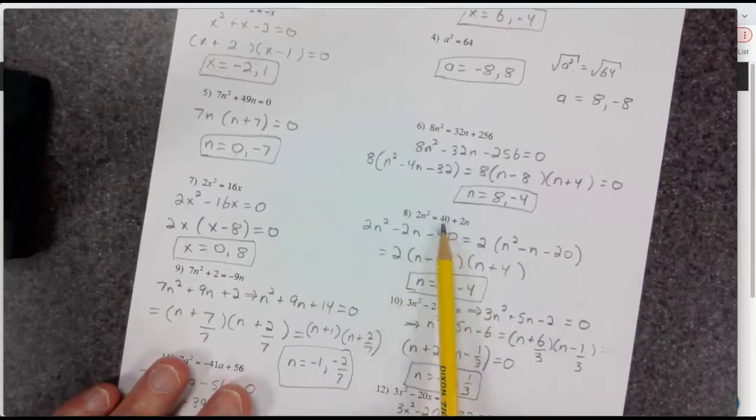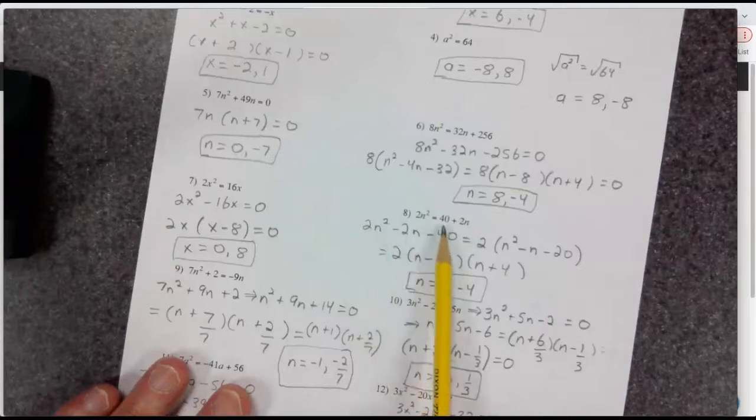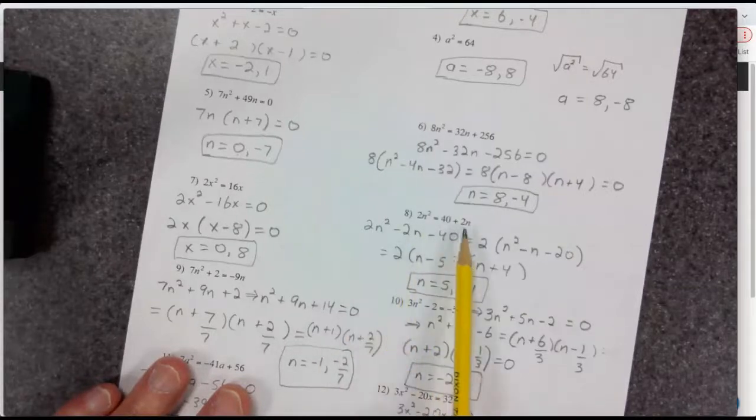Same with this one here. I took the 40 and the 2n to the other side. So this side has the negative 40 and negative 2n, where I subtract 40 and 2n. Subtract both of them from both sides. So this side becomes 0. All right, the greatest common factor is 2. Take it out. Then it's a pretty easy factor.